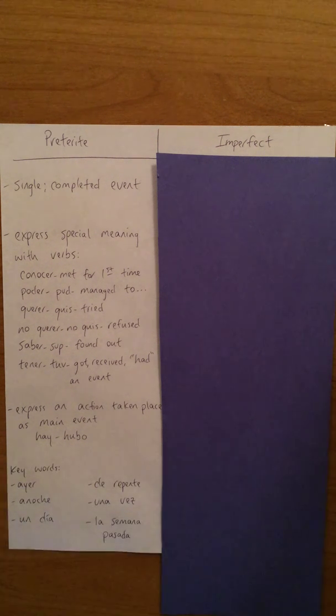And here are just some key words that are used to trigger the preterite use. We have un día, meaning one day. We have una vez, meaning one time. All those are going to be triggers for the preterite use.